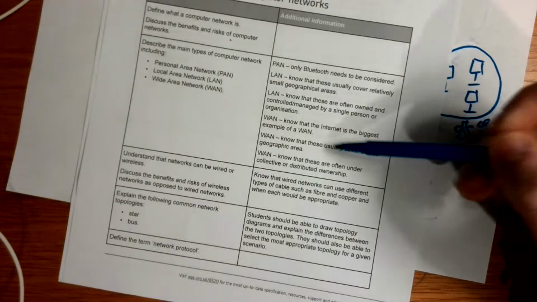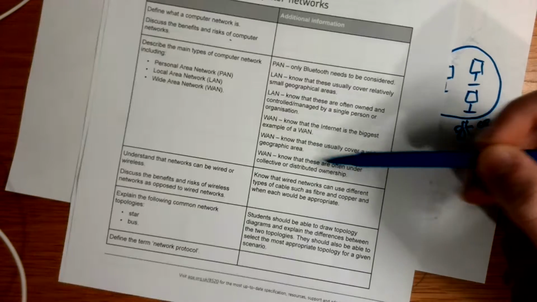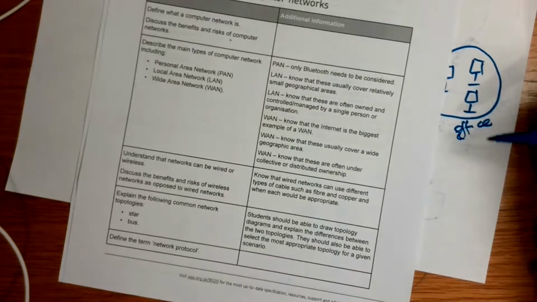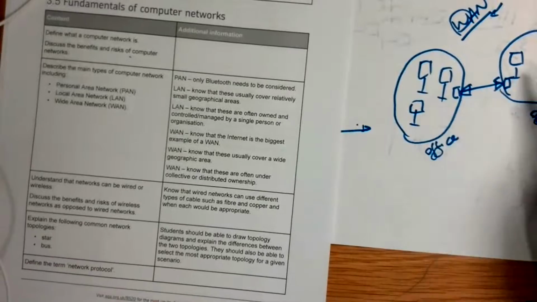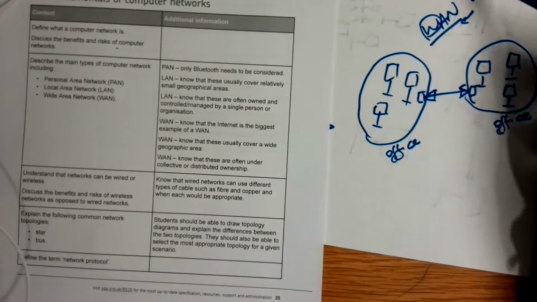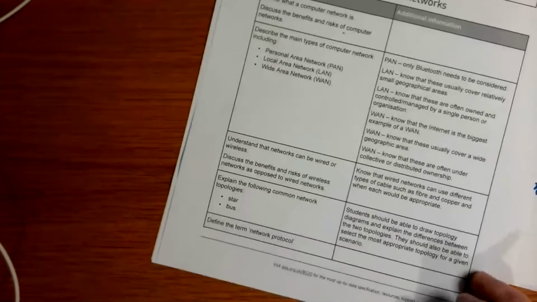Then a WAN is the biggest. The internet is the biggest example of a WAN, and we know that they usually cover a wide geographical area. They're also under some sort of collective or distributed ownership. So it might be 2 different offices or 2 different organizations. So boys' school and girls' school and the Priory could all be connected together, but they're all owned by separate people, and they all connect in that way.